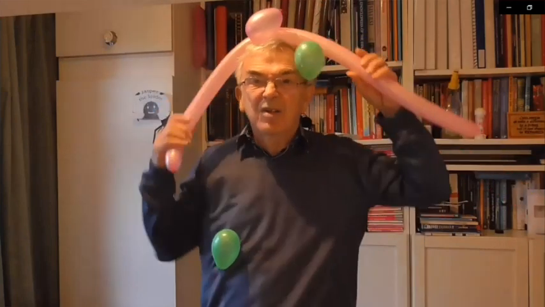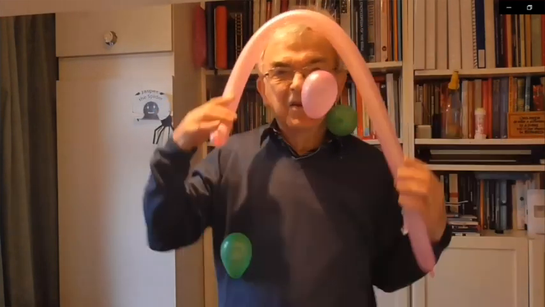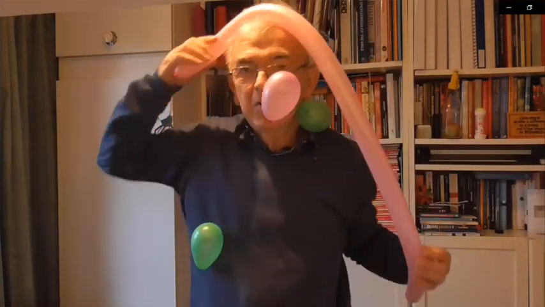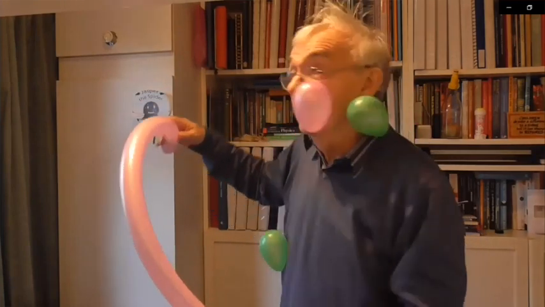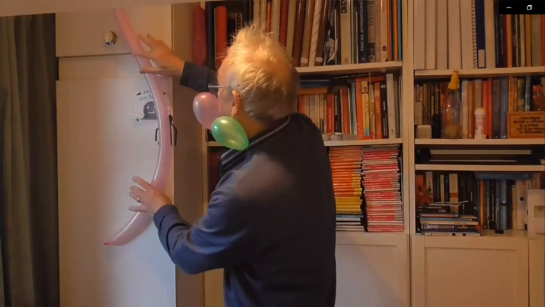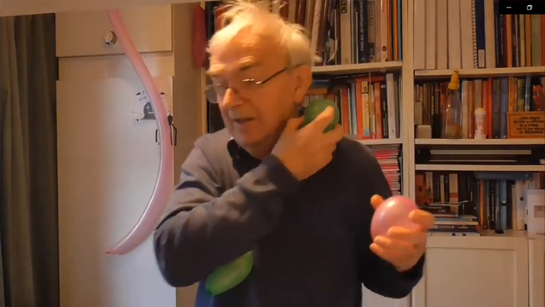Charge them up. Give them a charge on your hair if you've got any. And of course your hair's standing on end now. But you can stick them to anything very easily, much more easily than the large balloons.